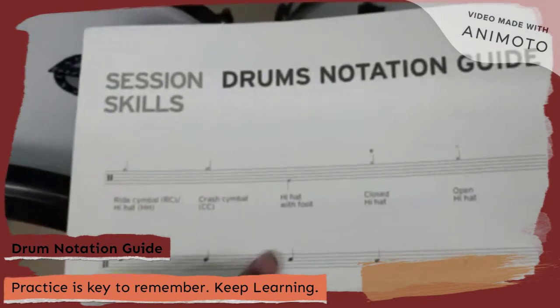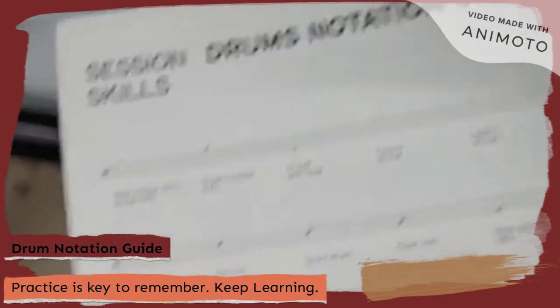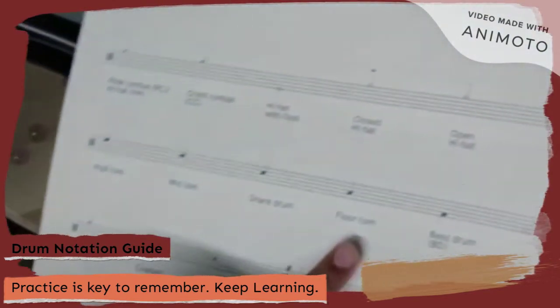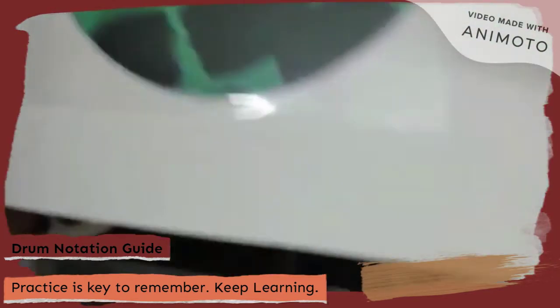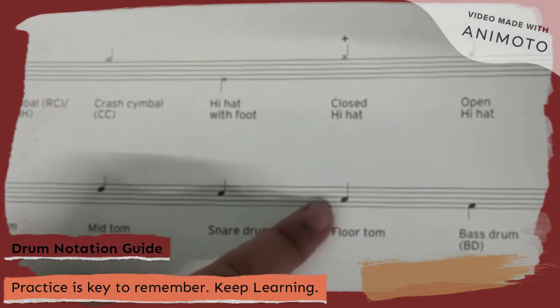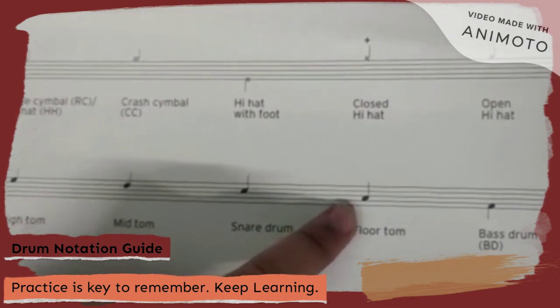This is between the second and third line. This is called the snare drum. Floor tom. This is called the floor tom. This dot is between the third and fourth line.